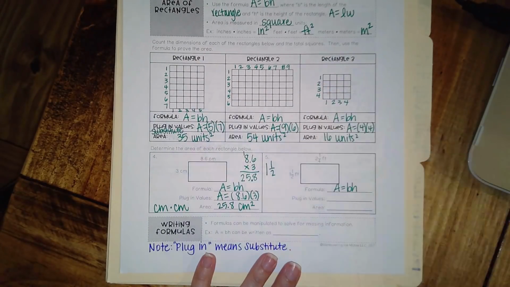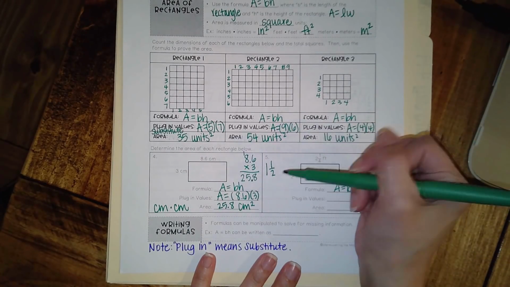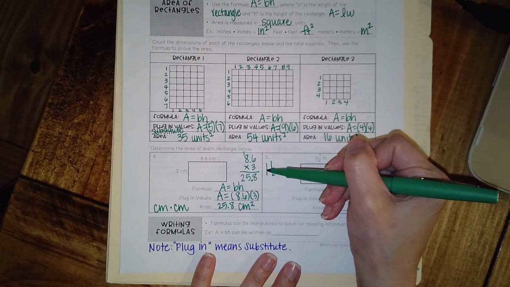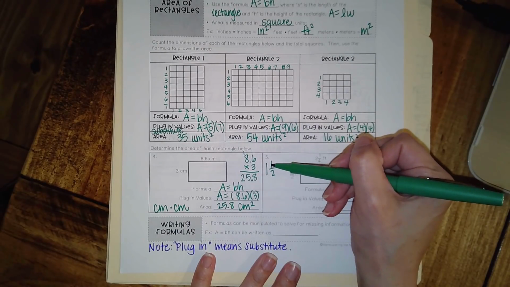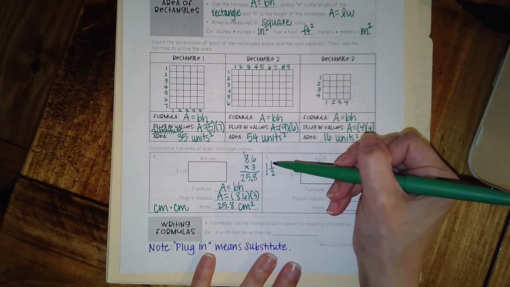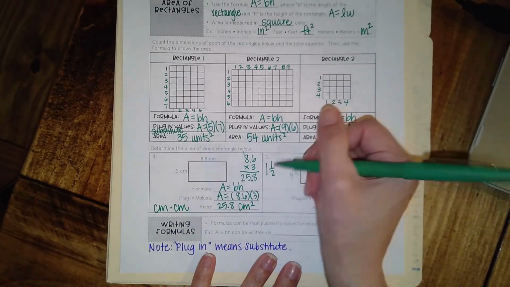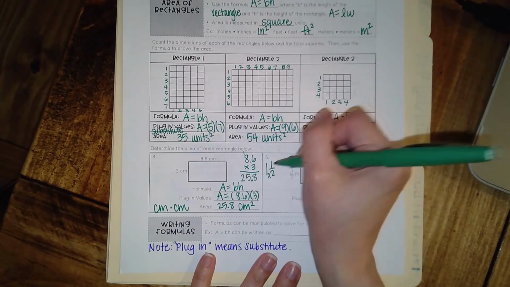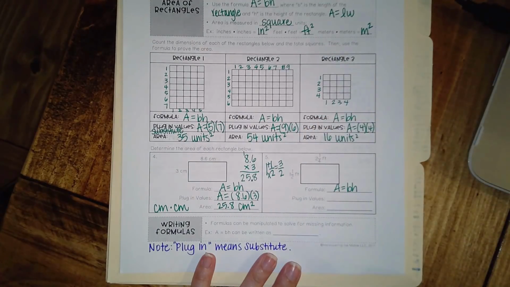So we have 1 1/2. And to do that, we're going to do the MAD method. And if you remember the MAD method, that means you take the denominator and multiply it by the whole number. That's where the M in the MAD method comes from. Then you add the numerator, that's the A in the MAD method, and you keep the same denominator. That's the D for MAD. So I'm going to multiply 2 times 1, add 1, which gives me 3/2.